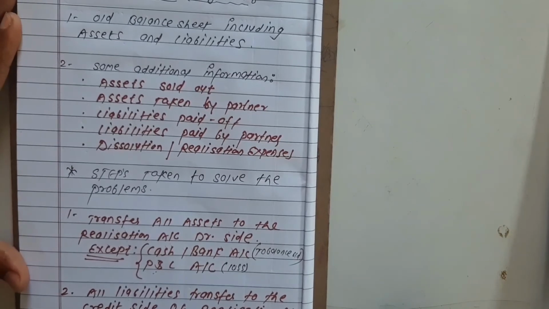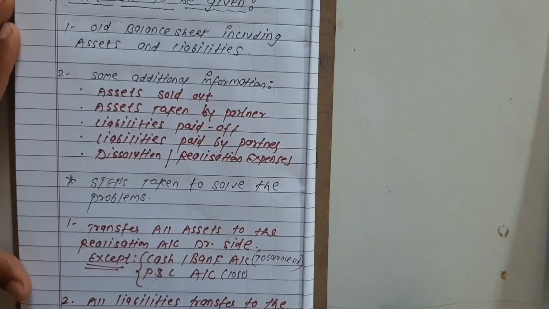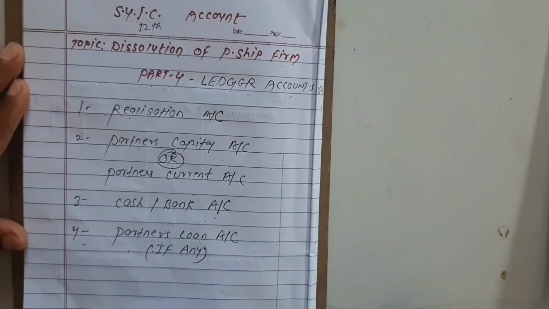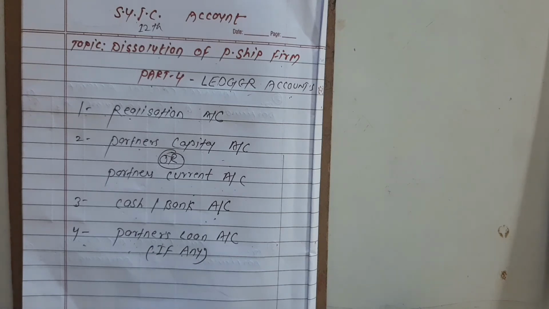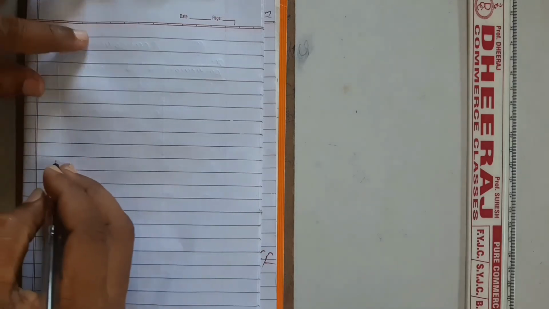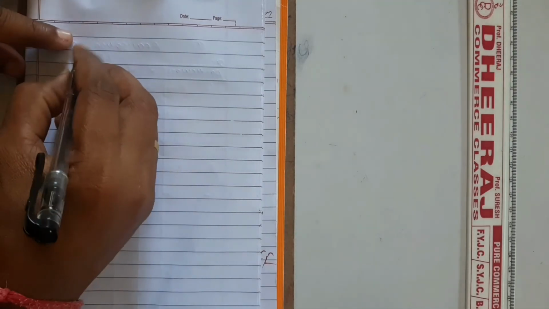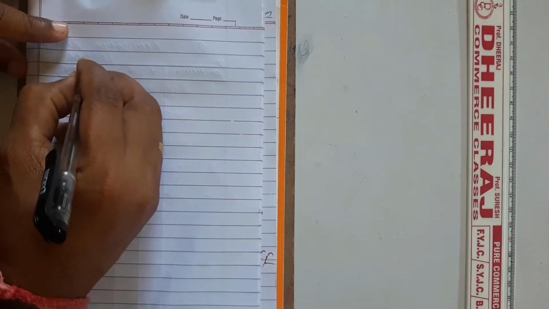Okay, so I hope part 4 of dissolution of partnership, the ledger accounts, is clear. The ledger accounts, the steps, what is to be given in the problems and how to solve them. See, after this, first of all, how to close the accounts.